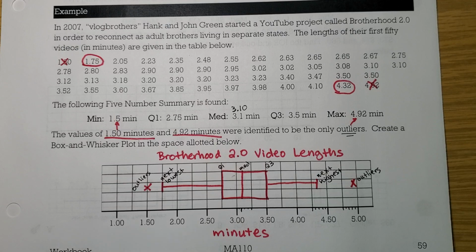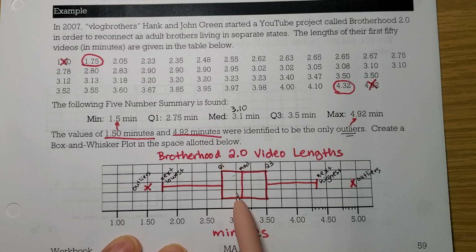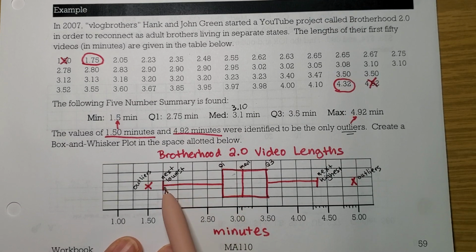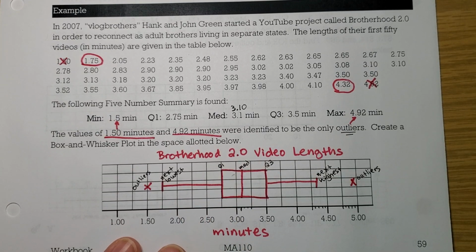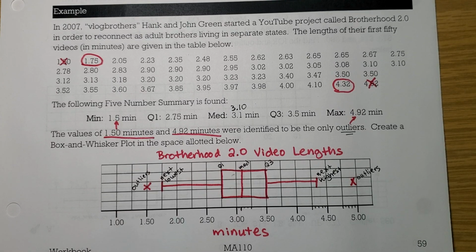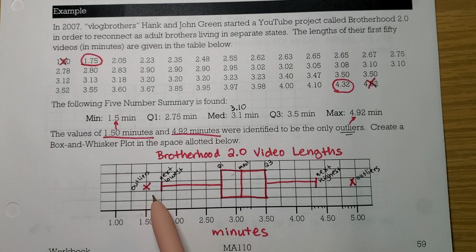And again, what this helps to indicate is that about 25% of the people are in this tiny room, and about 25% are stretched out more in this longer room. It also helps to give us a sense of how far away from the data the outliers were. So for example, this 1.50 was not so far away from the next lowest number. They were pretty close. This outlier on the right was a little bit further away. So it gives you a sense of how strange the outliers were if you compare them to the rest of the data.